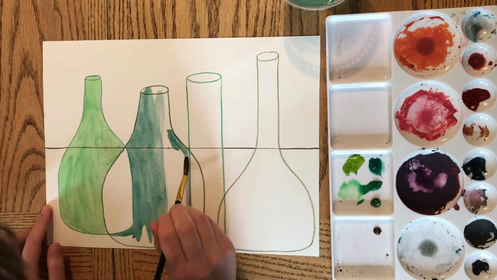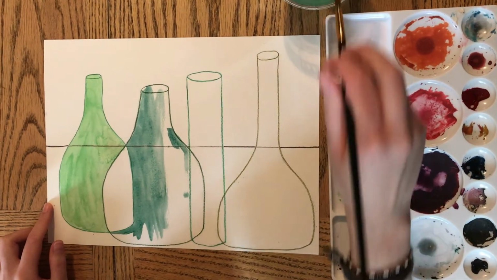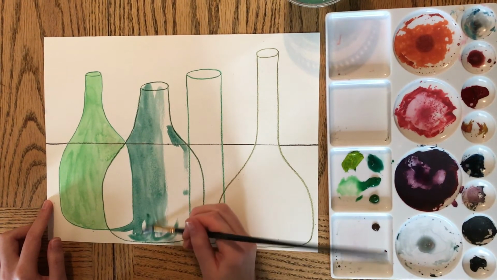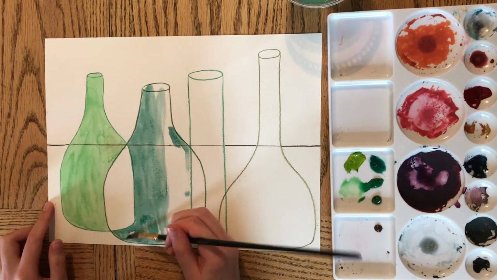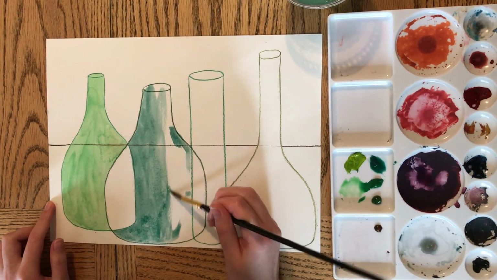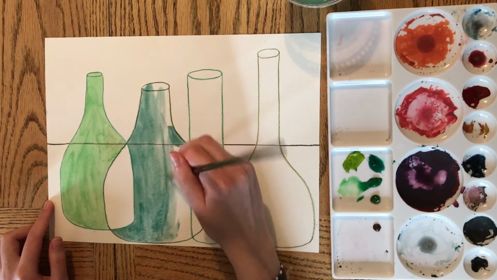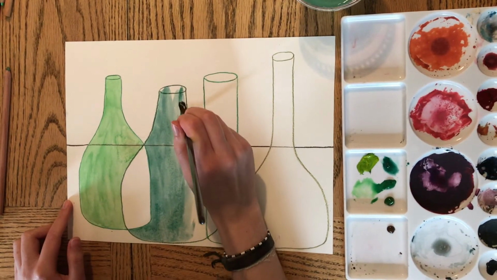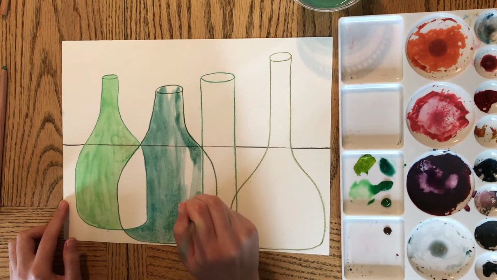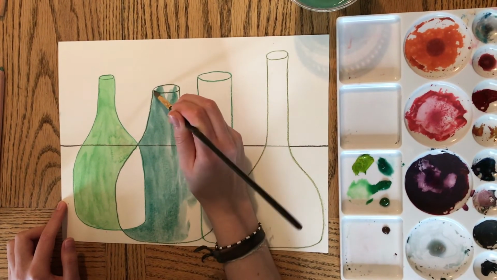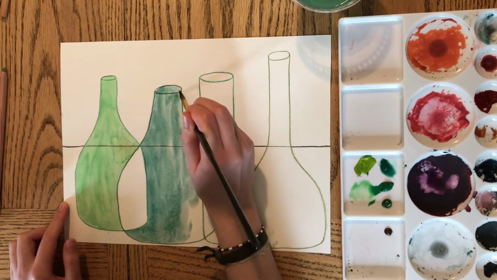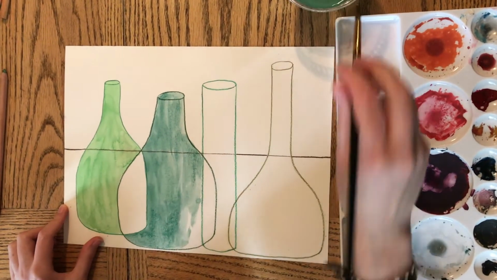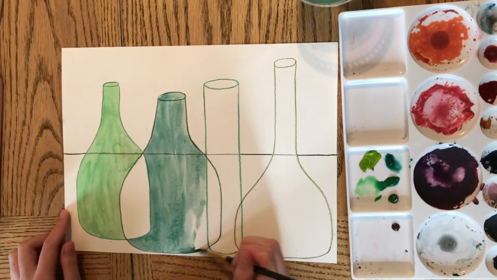And make sure not to go into this next one, because that will be a different overlap color. As you can see, you're really starting to see the monochromatic scheme.